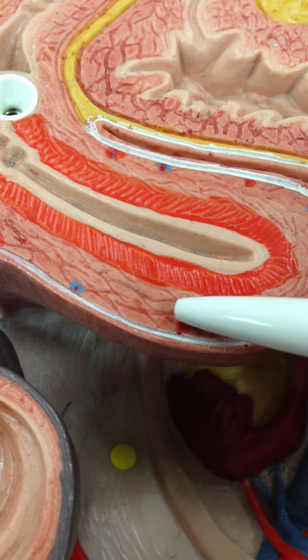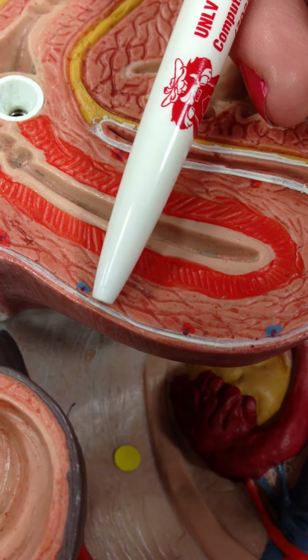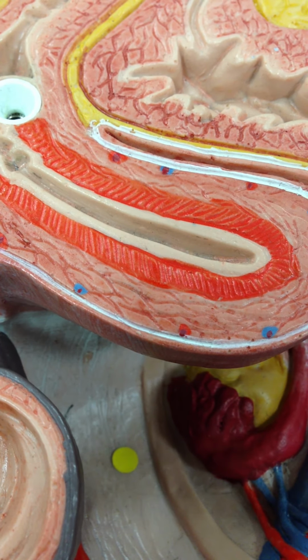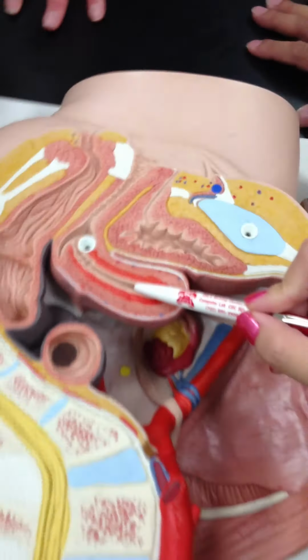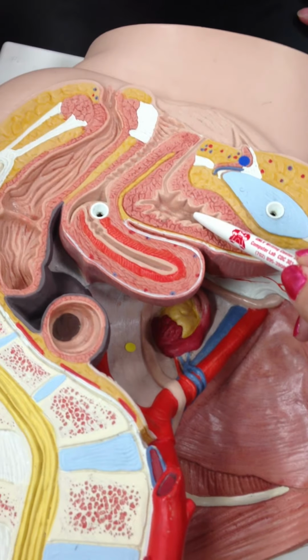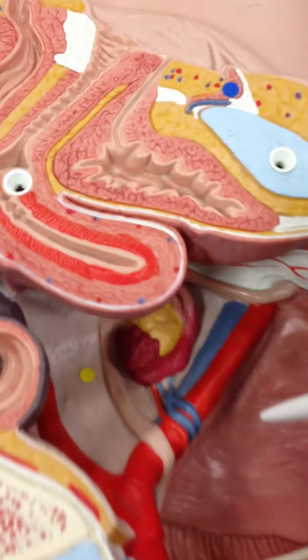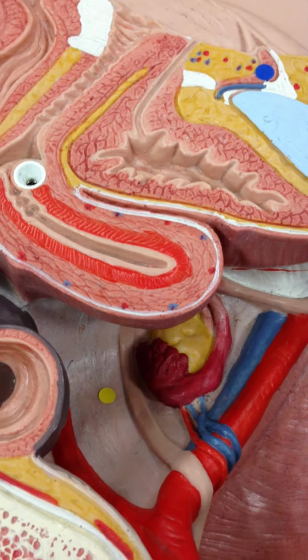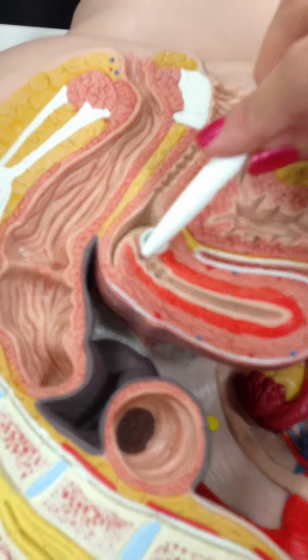Myometrium. Good. Are those blood vessels? Yeah, those are vessels. And then this surrounding layer, perimetrium. Good. That makes sense. All right. So if the baby is here and it's developing, it pushes against the bladder. That's why a lot of pregnant women have to go pee a lot. Okay. Where's the cervix again? Okay, so cervix is here, and the cervical canal is right in the center.